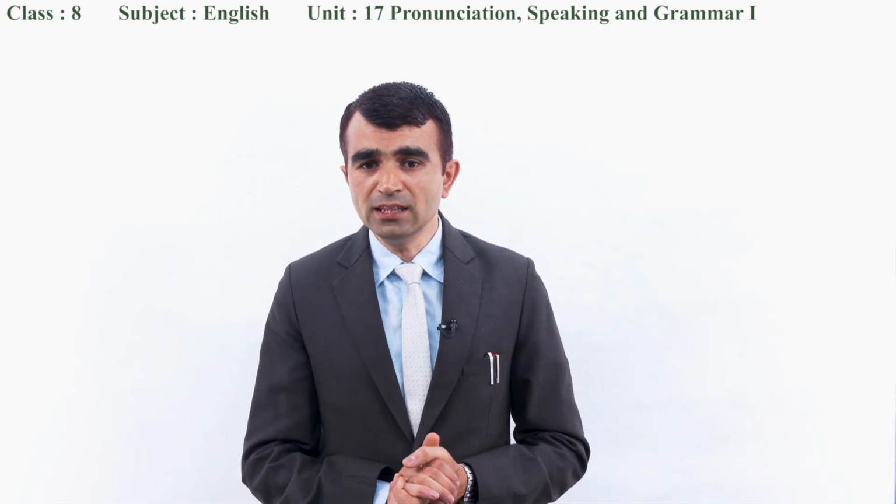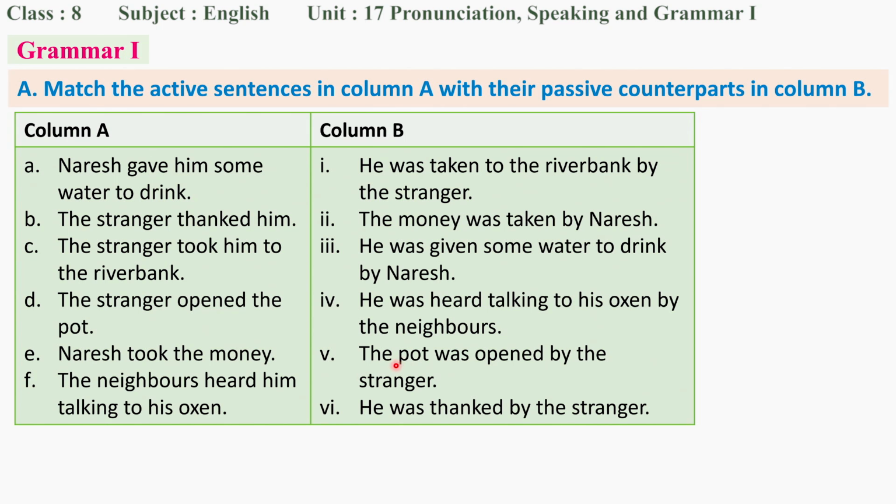Now, in the beginning of this task there is a matching task. Match the active sentences in column A with their passive counterparts in column B. In column A they are in active form, in column B they are in passive form. Active and passive both carry the same meaning, but the structure is a bit different. So you can easily identify their passive counterpart. So let's try.